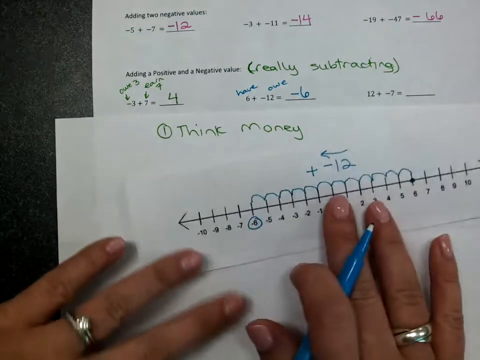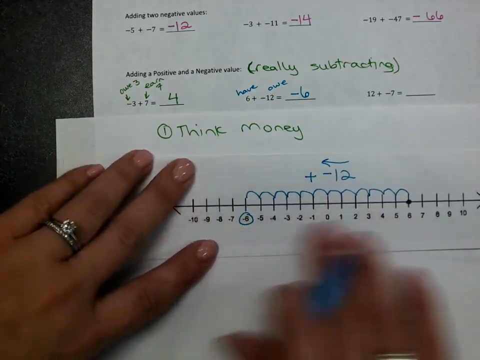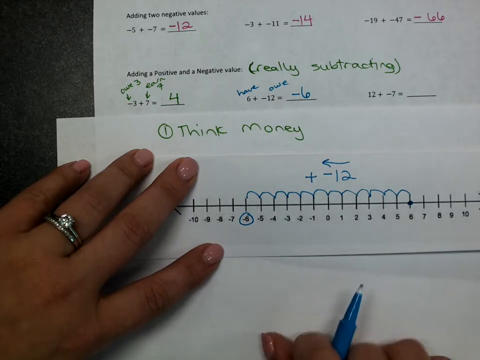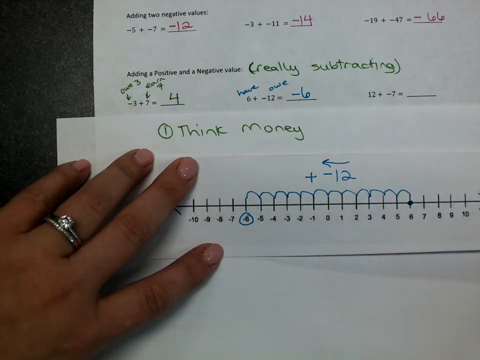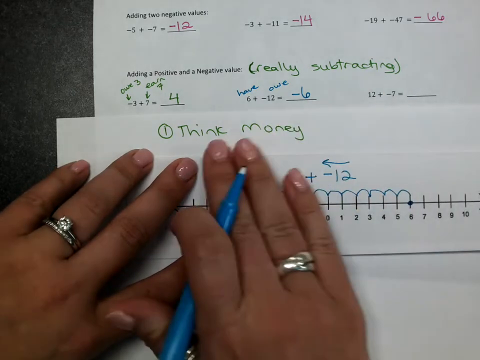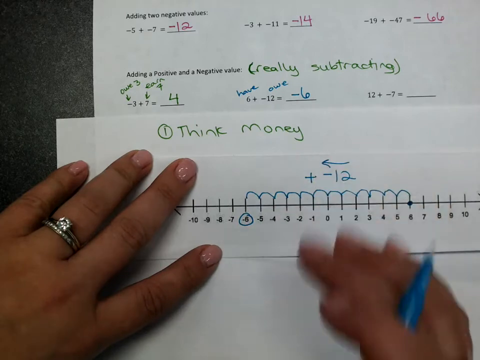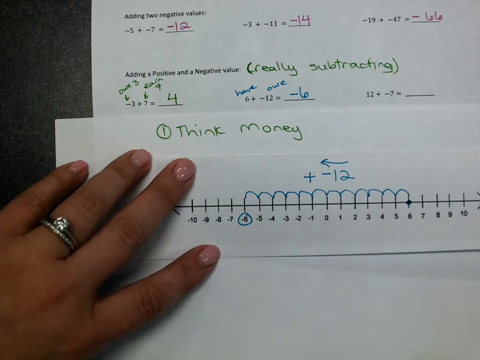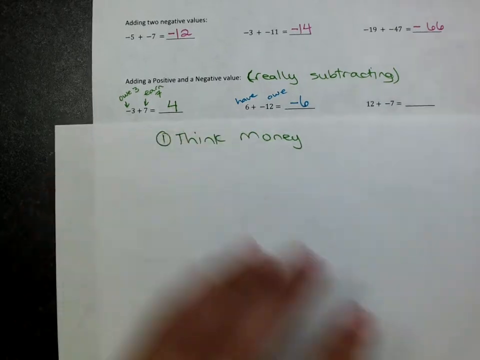Some students really like that. Some students only need that at first, and then they can work it out in their head. So whatever works for you, you can draw number lines all over your papers, I don't care, as long as it's making sense and you're getting the correct answer. So again, think money, you can come up with a rule, or you can use the number line, whichever works. Or if there's another technique that makes sense, that's fine too.